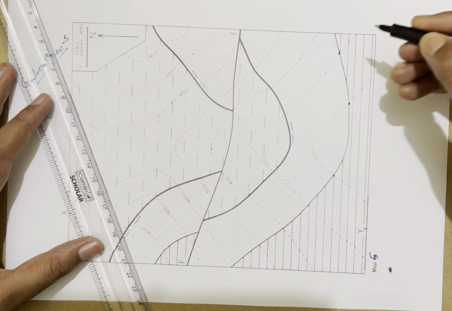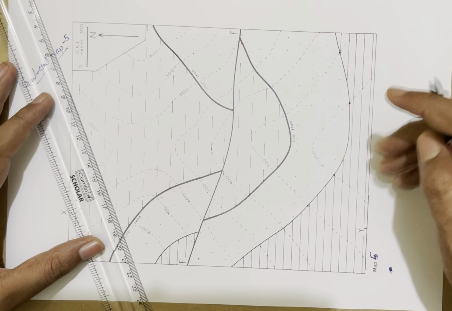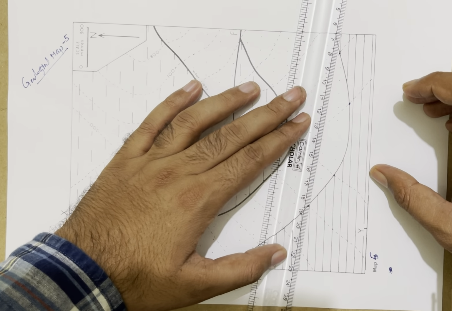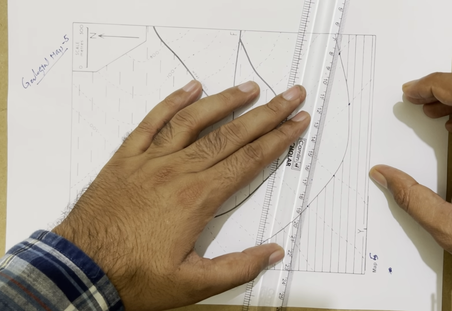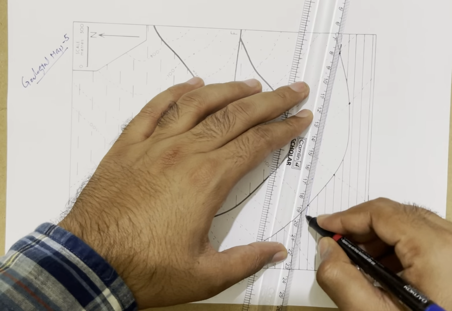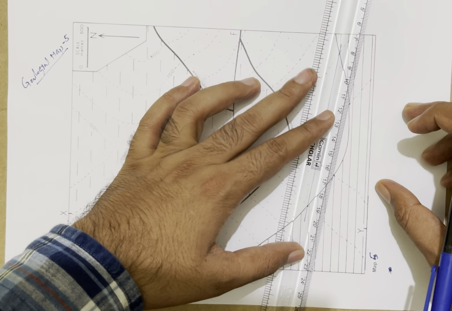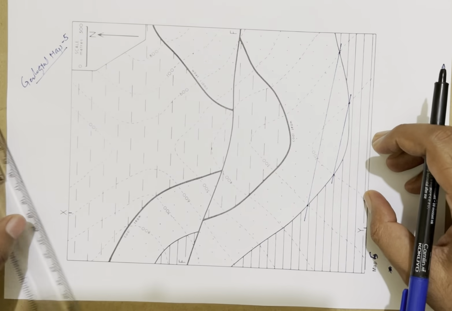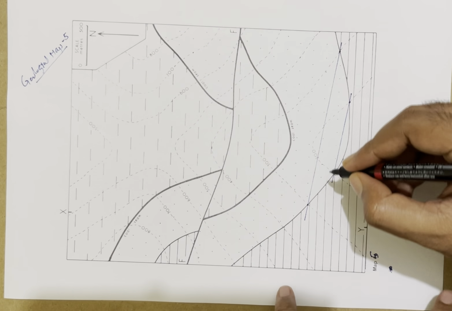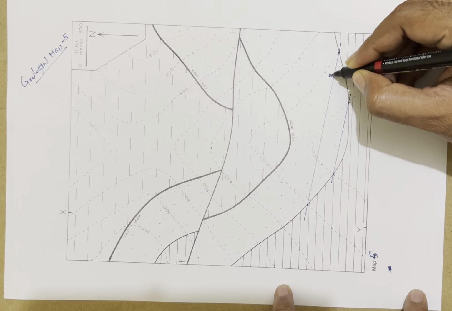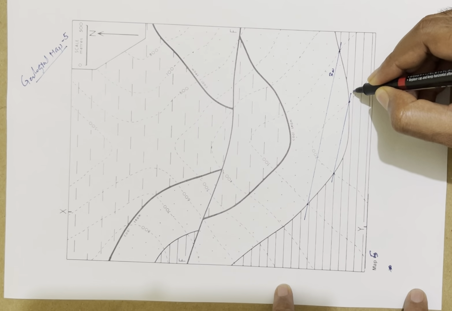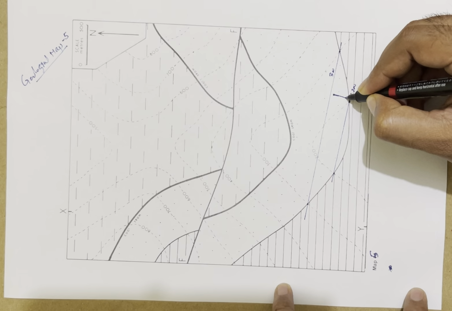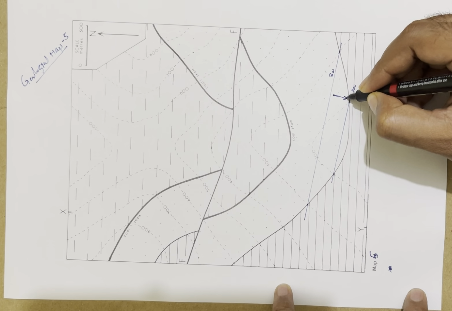So this is our line, and we have to find one more. So we have to draw a parallel line. So this is 300, this is 200. So our beds are dipping from higher to lower.